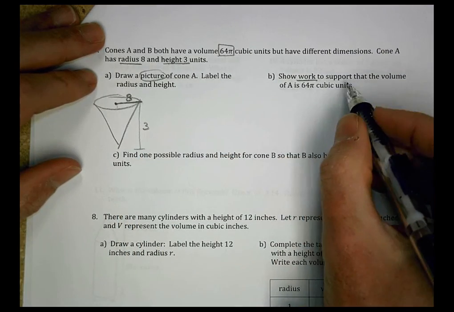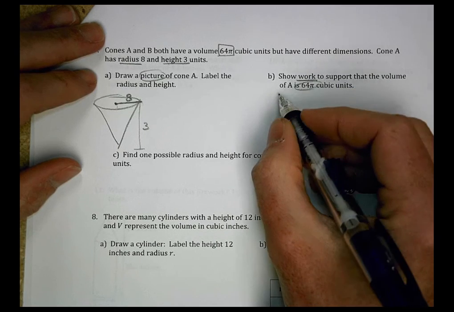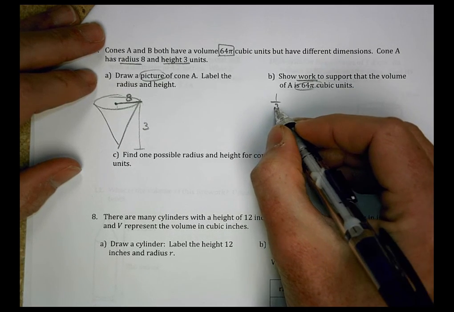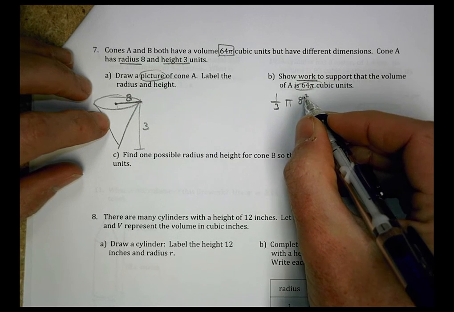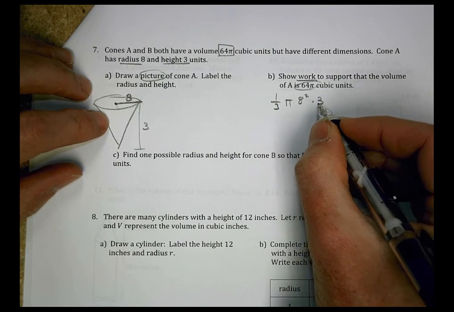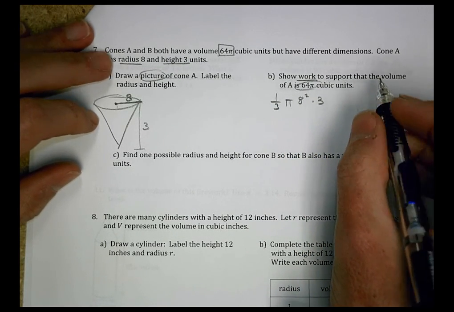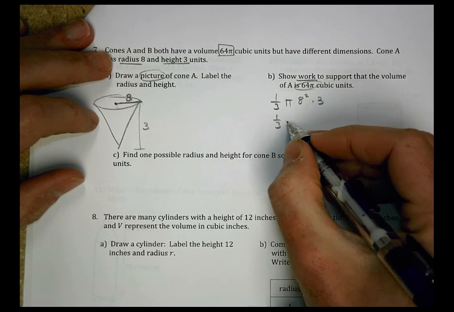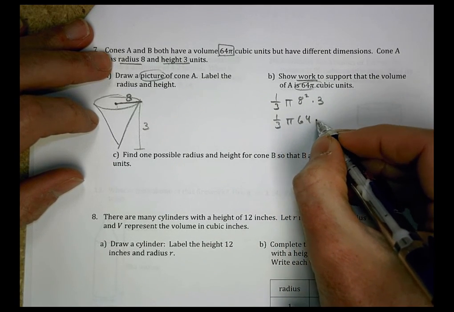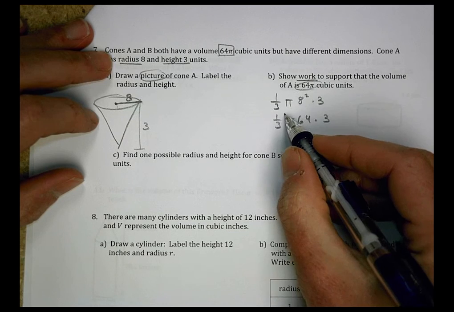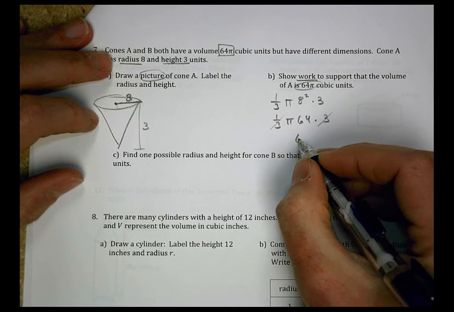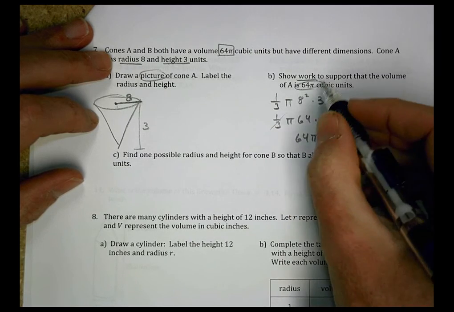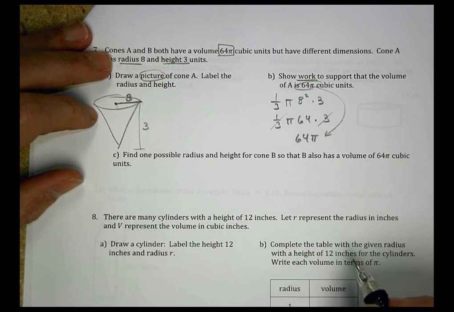Show the work to support that it actually is 64 pi. Well, for a cone, it's going to be 1/3 times pi times the radius, 8 squared, times the height, to find what that's going to be. So this becomes 1/3 times pi times 64 times 3. 1/3 times 3 is 1. So you're left with simply 64 pi. So that's how we got that solution right there.